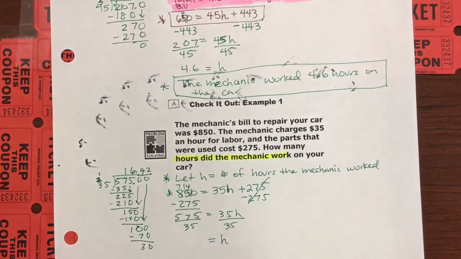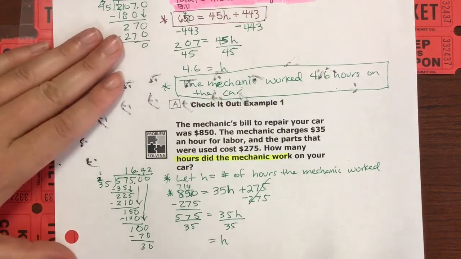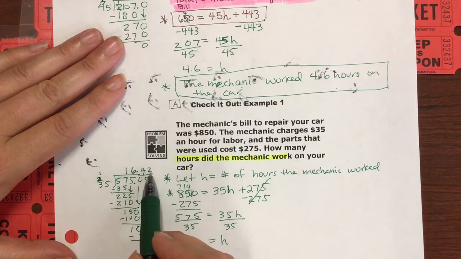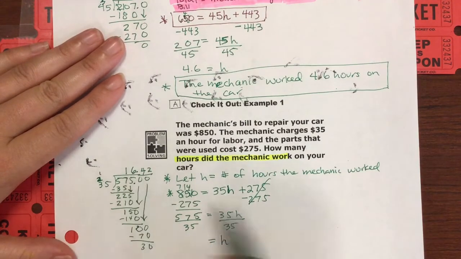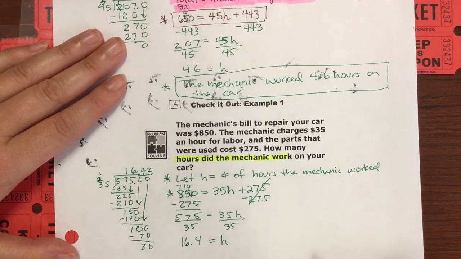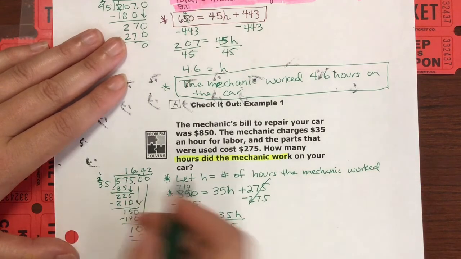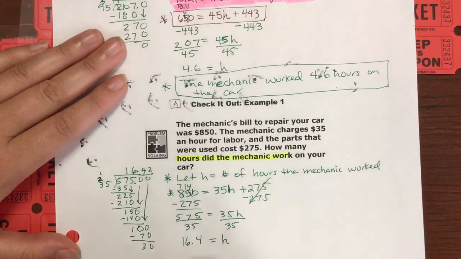Remember, we're talking about the number of hours that the mechanic worked. I'm good with just rounding this and saying he worked 16.4 hours at this point, because this isn't a problem that needs to be super technical into the hundredths and thousandths of a decimal. So we're good here.